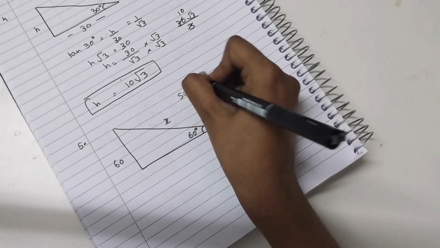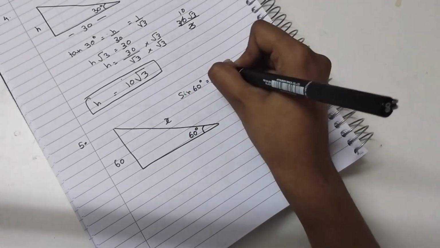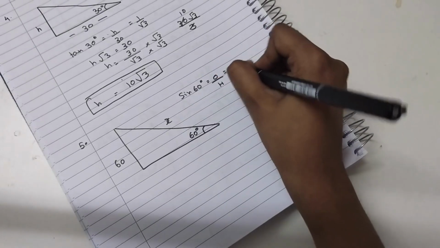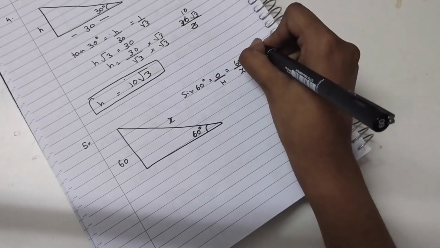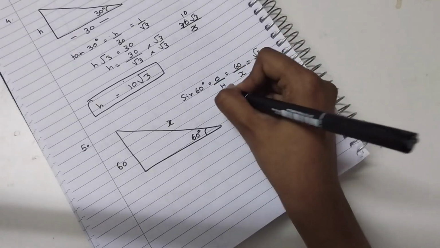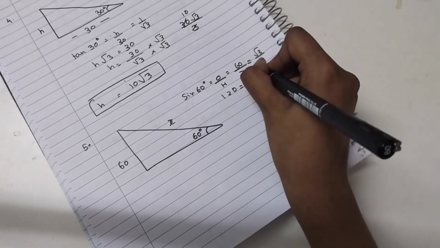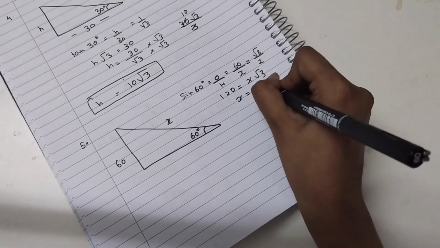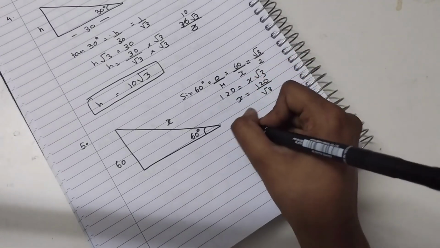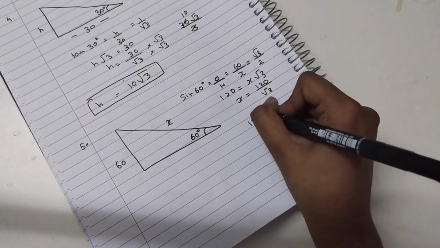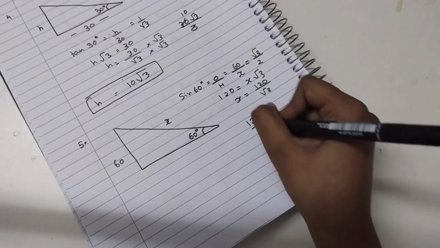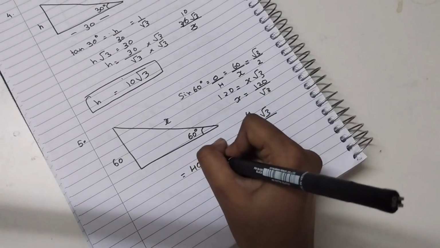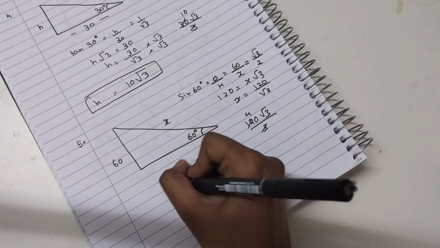which is equal to opposite by hypotenuse, which is equal to 60 over x, which is equal to root 3 by 2. 120 is equal to x root 3. x is equal to 120 over root 3. When we rationalize the fraction, we will get 120 root 3 divided by 3. 3 and 120 will get cancelled, so we will be left with 40 root 3, which is equal to x.